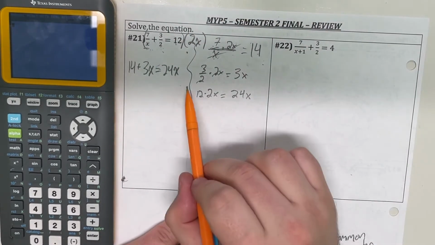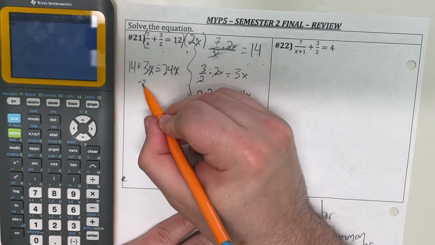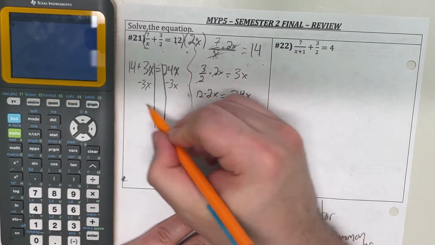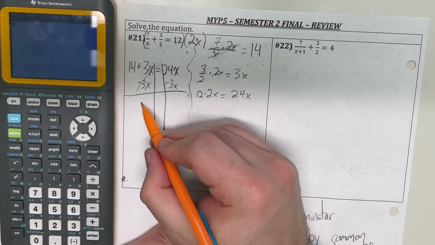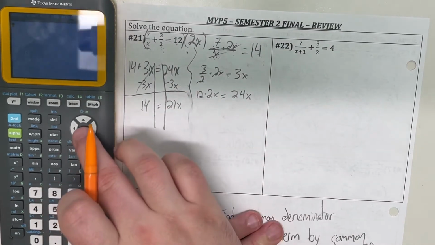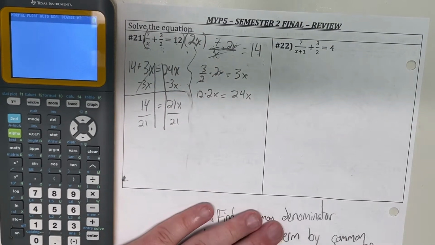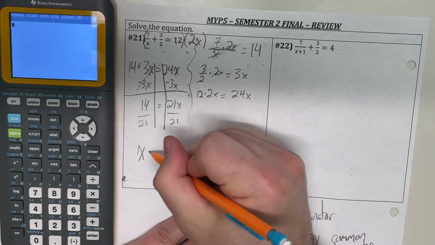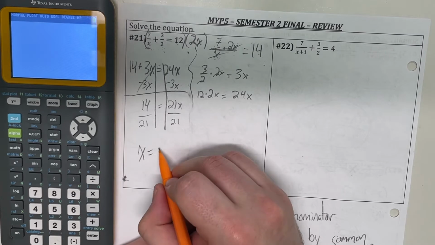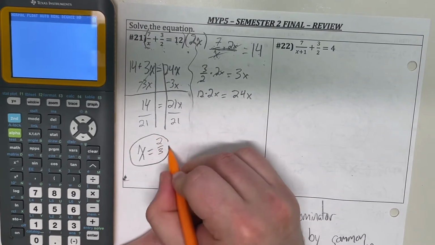So again, variables on both sides, get rid of the lowest coefficient. So I'm going to subtract 3x from both sides. Whatever I do to one side, I've got to do to the other. It cancels out. On the left side I have 14, on the right side I have 21x. Always divide by the coefficient, so I'm going to divide both sides by 21. I can leave it as a fraction, but I'm going to say x is equal to 14 over 21, or I can reduce it and say 2 over 3. That way it's a little bit easier to type.